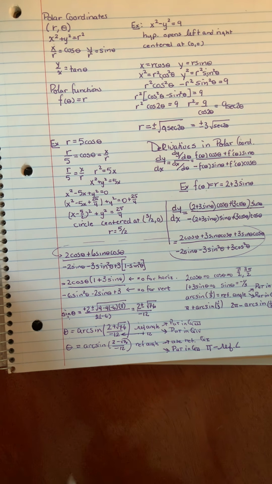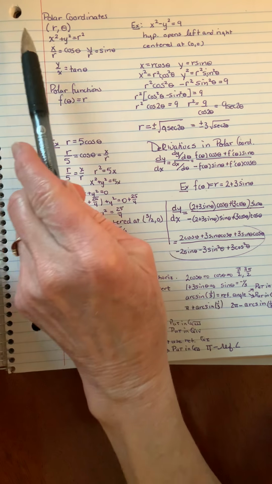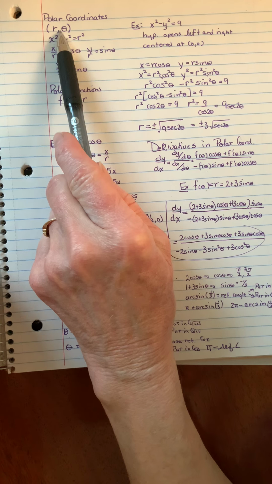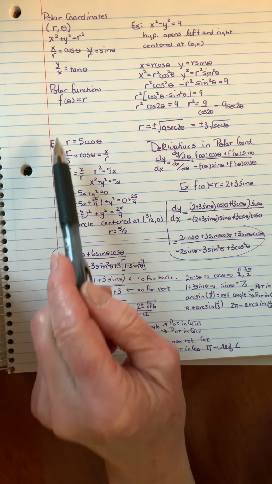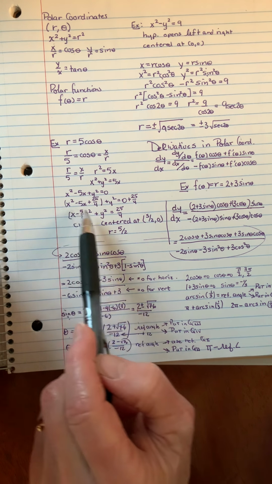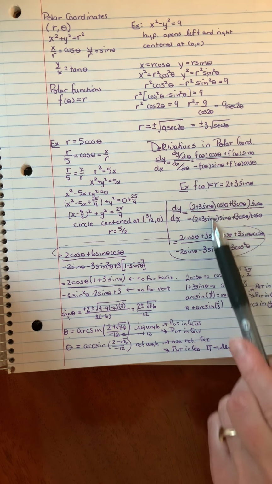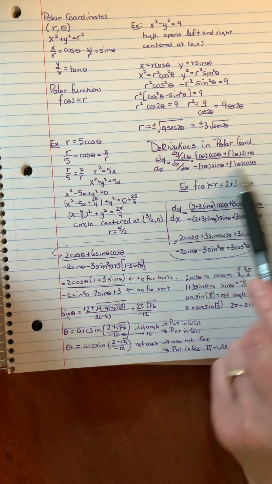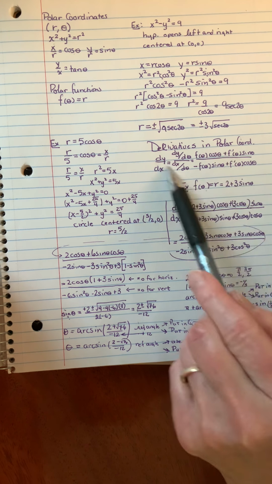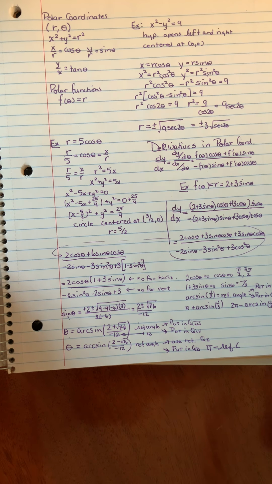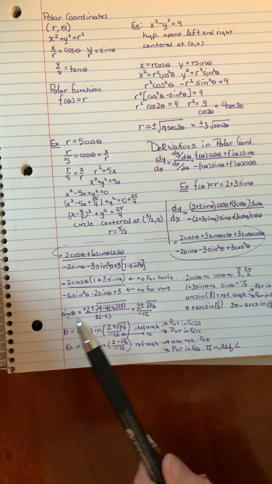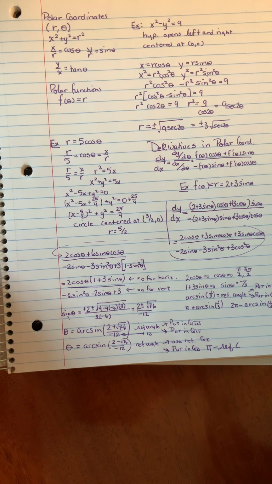So here's what we've done. We've done a lot of things here. We have turned some problems into polar coordinates. We took a polar function and turned it into rectangular coordinates. And then we took the first derivative in polars using this formula, just acting like that was given to us because it was. And then we found horizontal and vertical tangents. And notice what we did. We got 2 horizontals and we got 4 verticals.